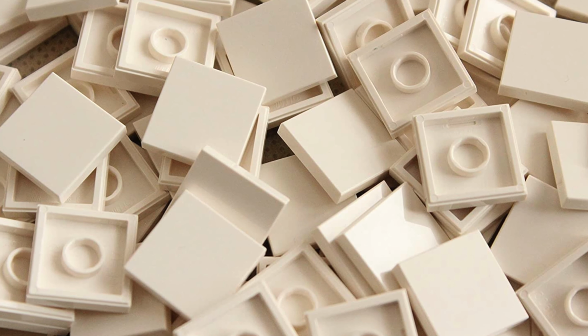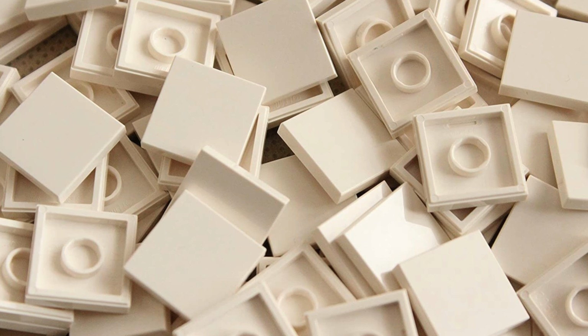Studs, these are the little round bumps on top of pieces that are the fundamental joining process for any Lego parts. You've got tiles, these are similar to plates, but the top is smooth, so you don't have any studs, so that's a reference to SNOT from earlier. And that's it. So there's quite a few terms there.